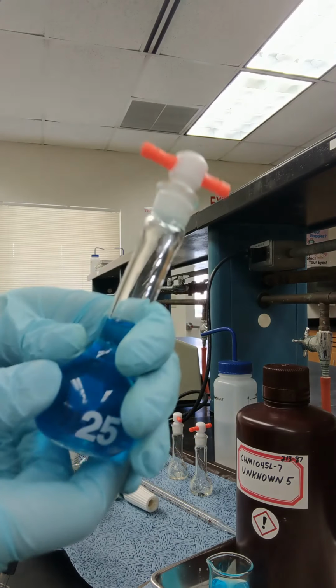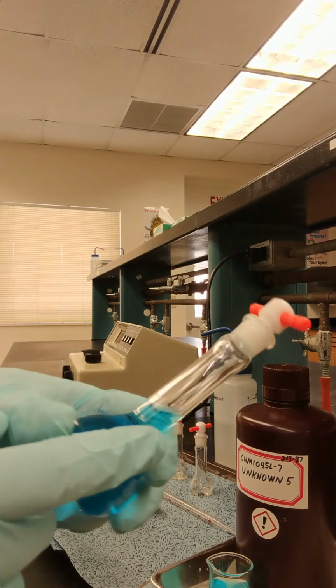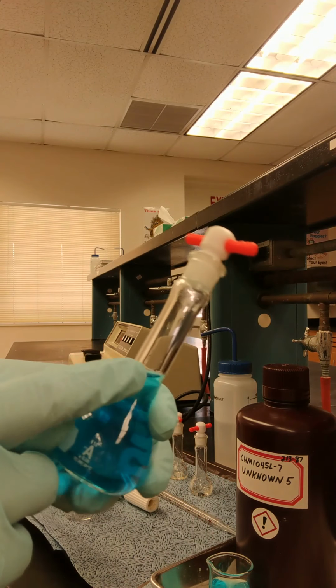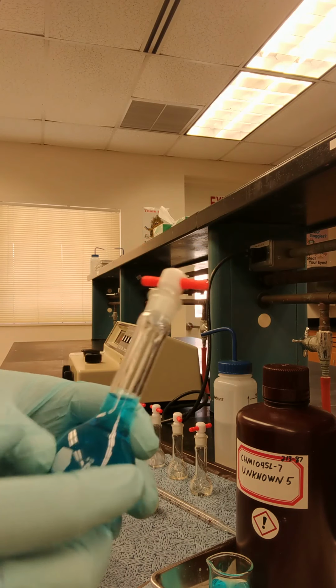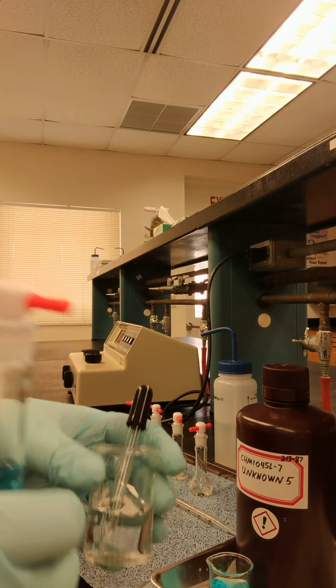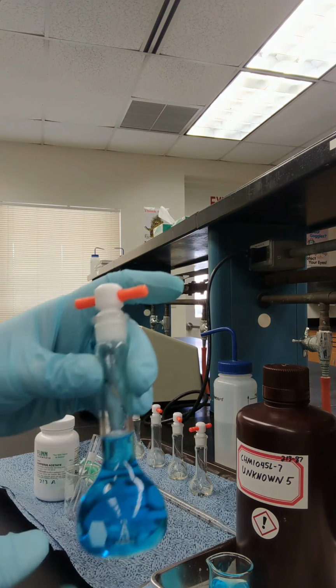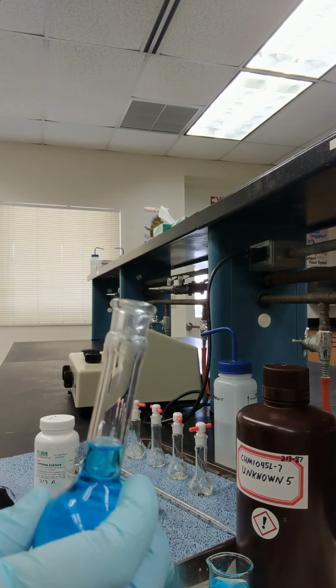So I have here my stock solution, all of the solid dissolved, and now I'm in the process of completing the volume all the way to the calibration line in the volumetric flask. I have a small beaker here with distilled water and a dropper, and I'm going to use the dropper to make sure that I don't pass that line when adding the water.